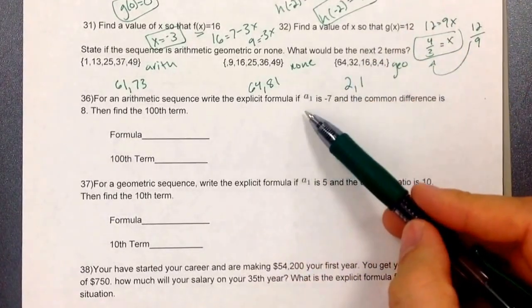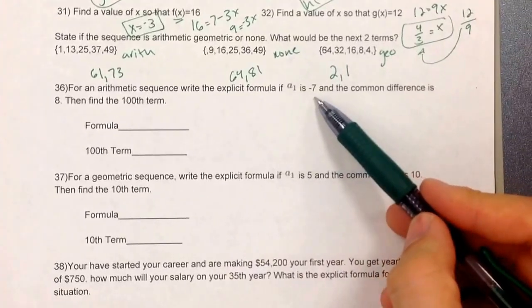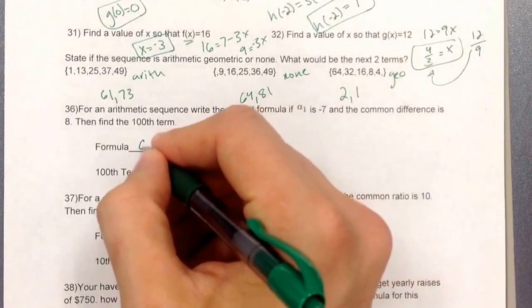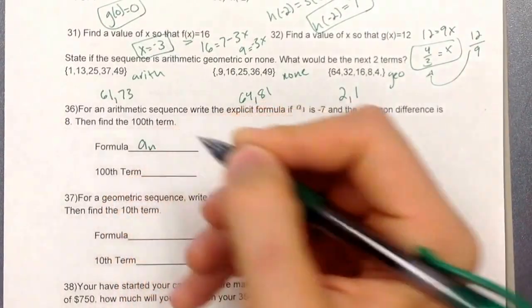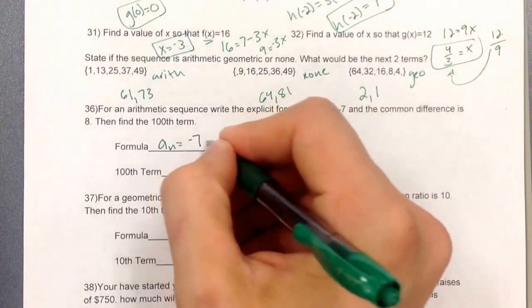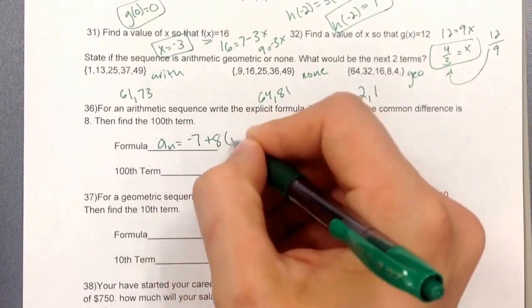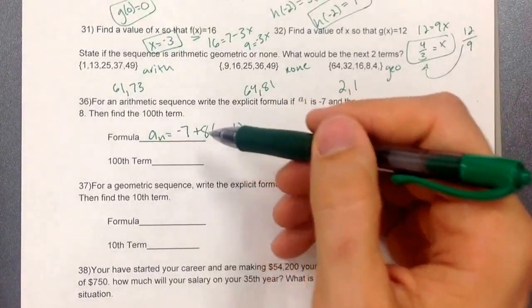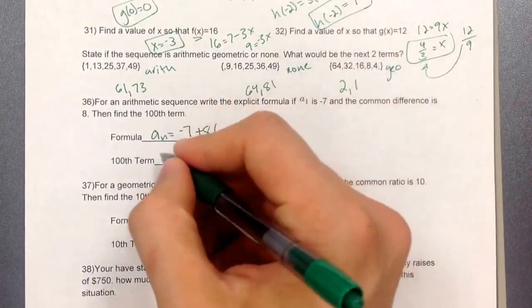Write the explicit formula if a sub 1 is negative 7 and the common difference is 8. So for any number in my sequence, I would take that first term of negative 7 and then I would add 8 a certain number of times. So if I want the 100th term, I would add 8 99 times.